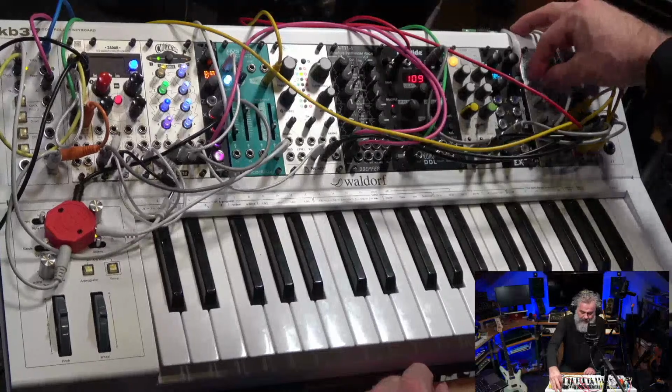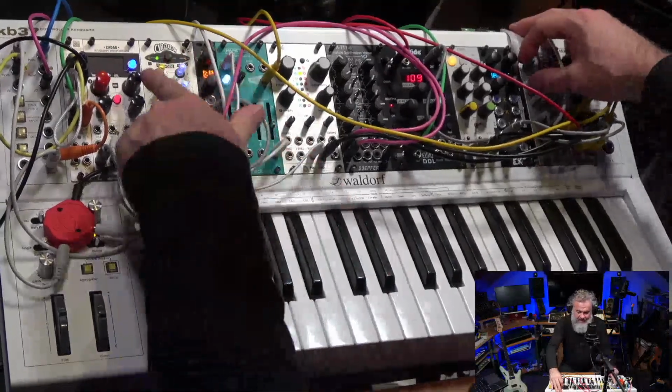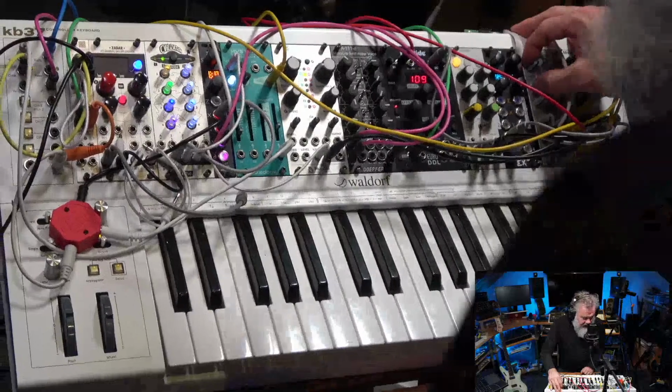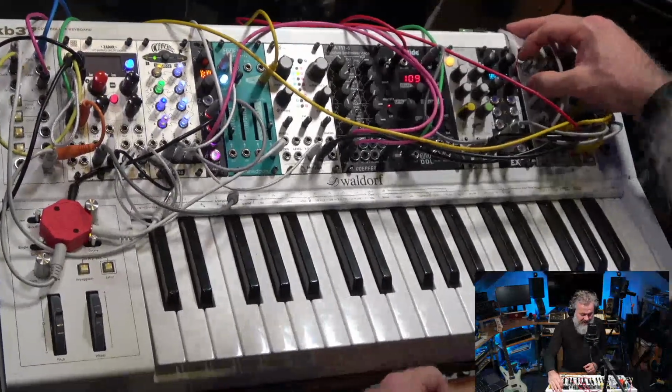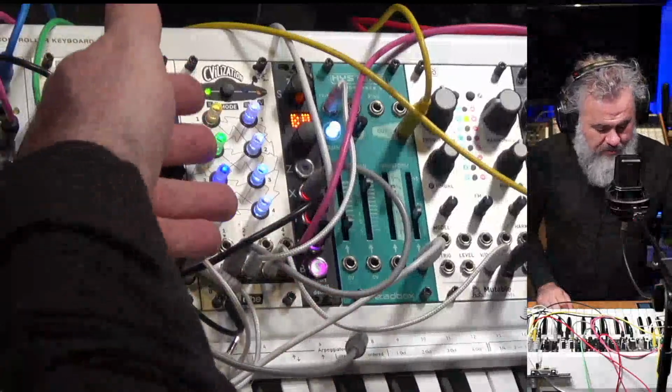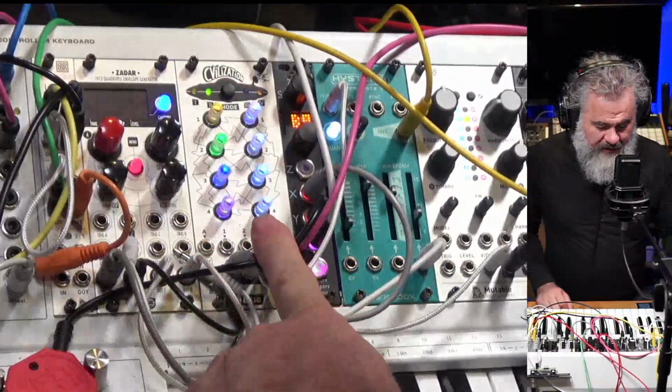Right, anyway, that's not so interesting. What's interesting is when we get CVilization going. So what are we going to do? We're going to use the sequential switching. What on earth is that? Well, we have got 4 inputs and 4 outputs on CVilization.